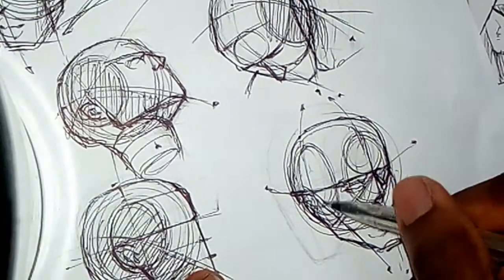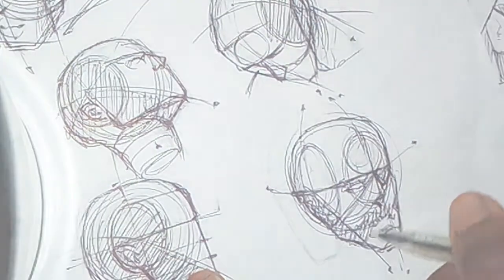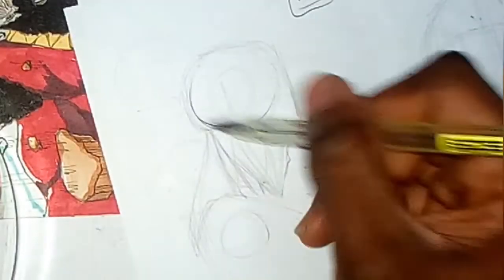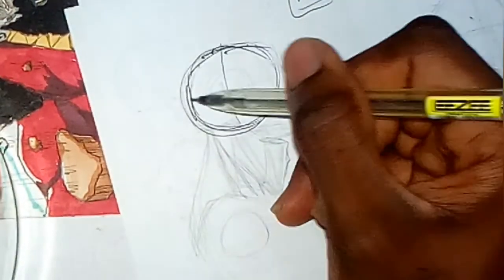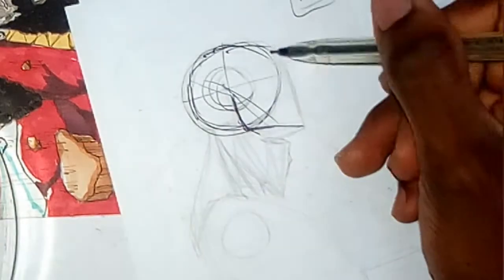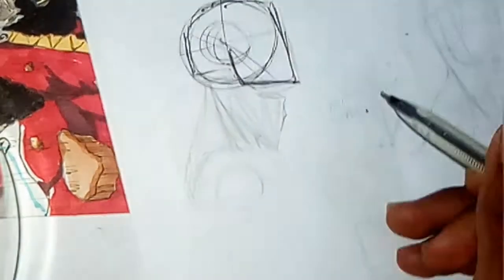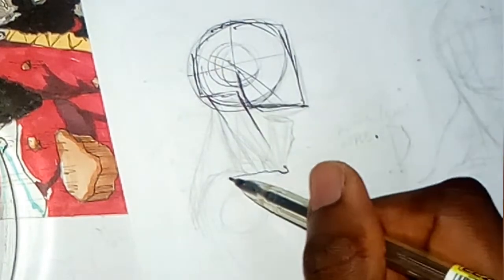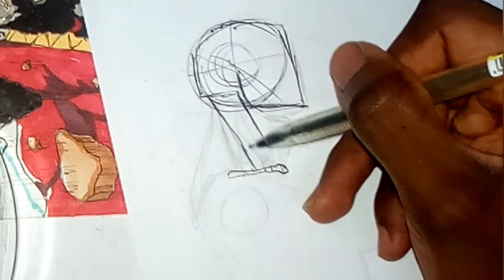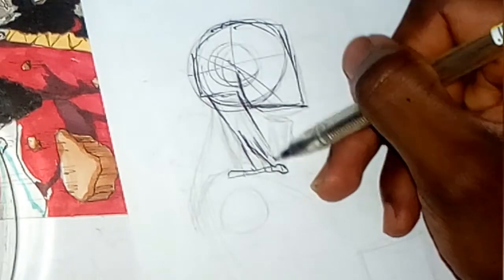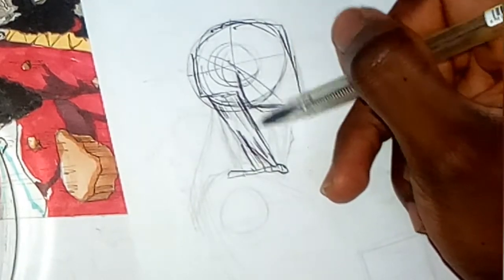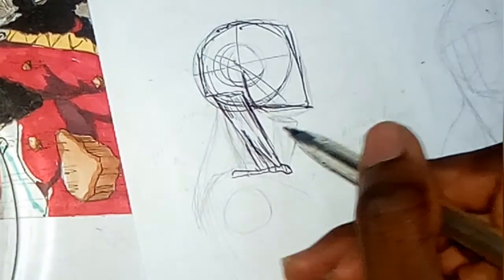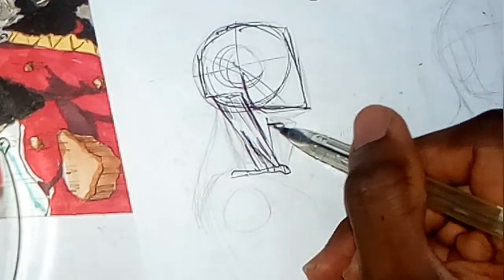Just gonna draw in an eye patch. Maybe I'll give him a beard as well. Let's do the neck. Let's just, excuse me, let's draw a simple side view. I think this is like the sternum muscle club. Oh, okay. We're not doing that. We are not doing that.